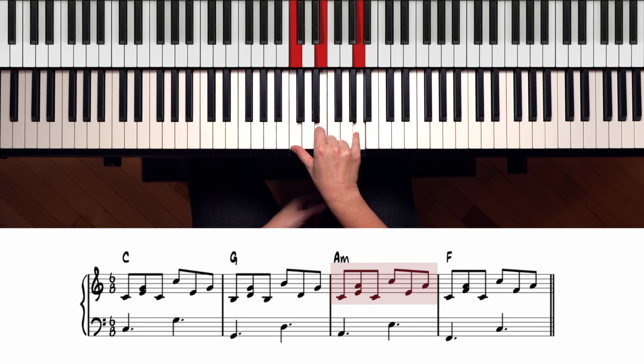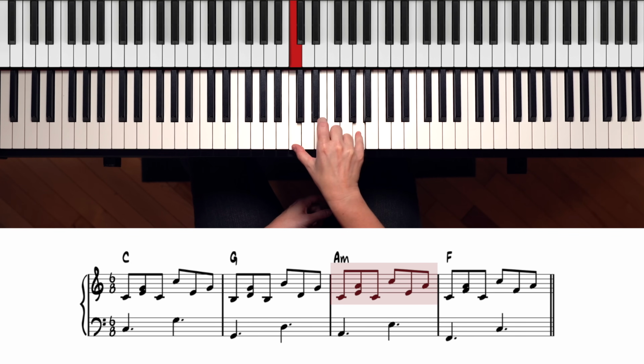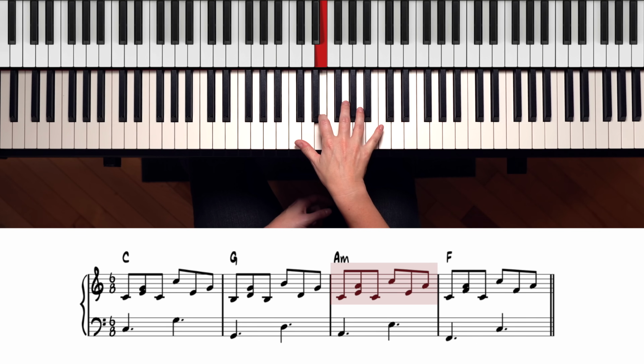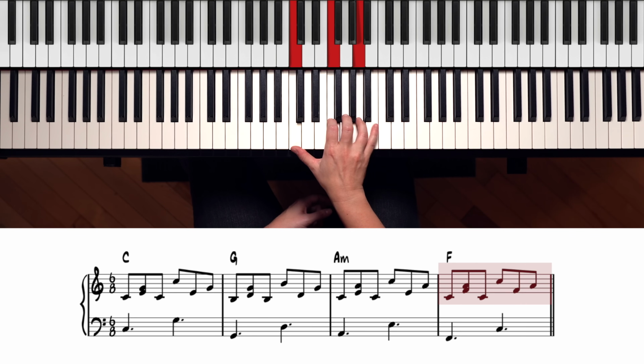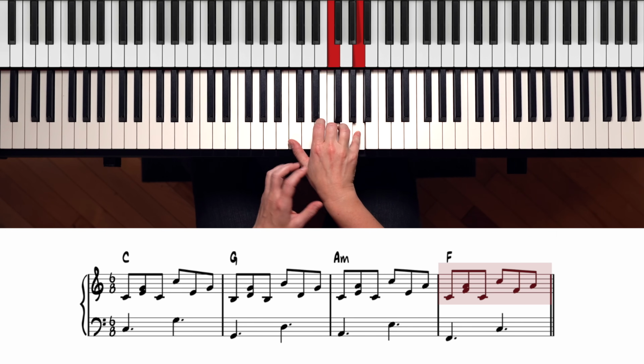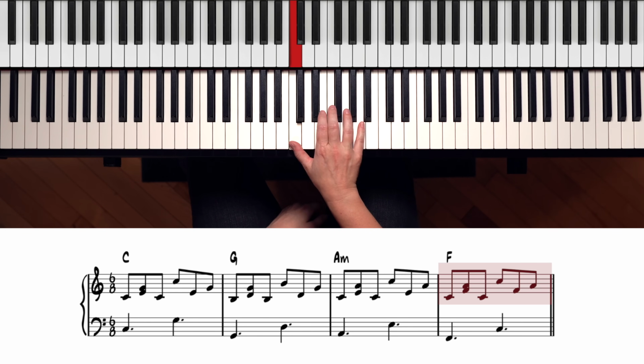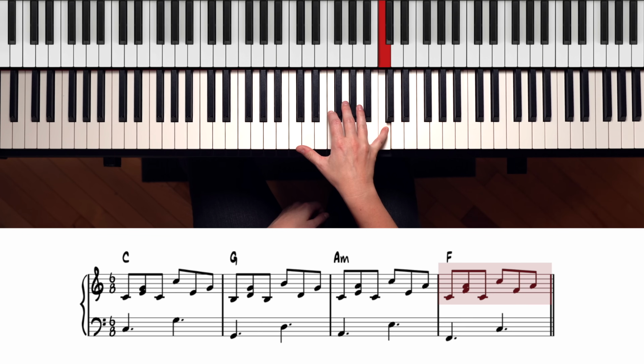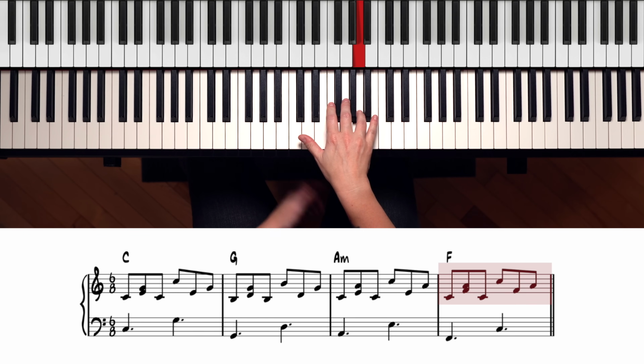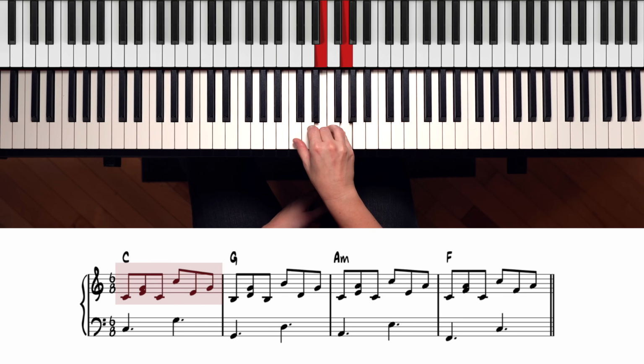On A minor, this is a chord inversion. So 1, 2, 3, 4, 5, 6. And on F, that's the chord inversion. So for this one, the broken chord is going to be a little bit more expanded. So 1, 2, 3, 4, 5, 6. All right, the whole thing.